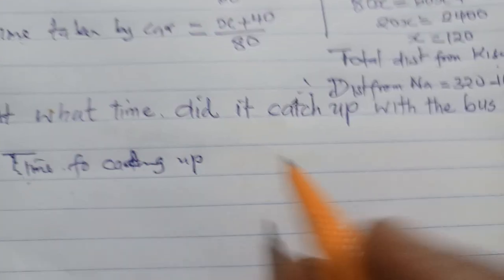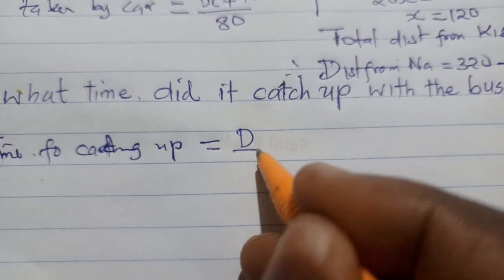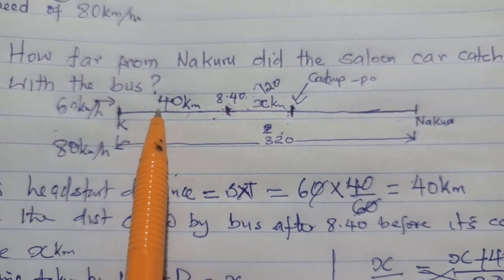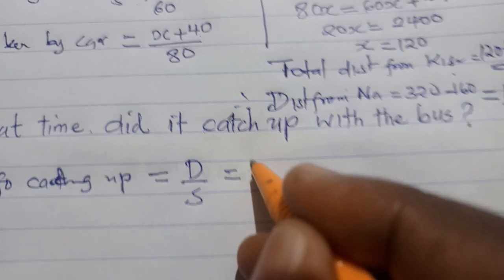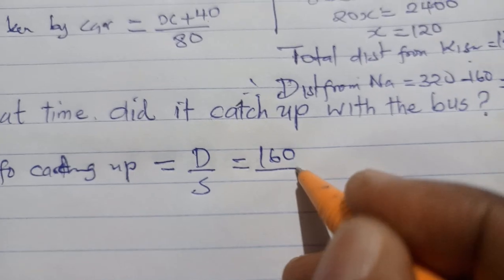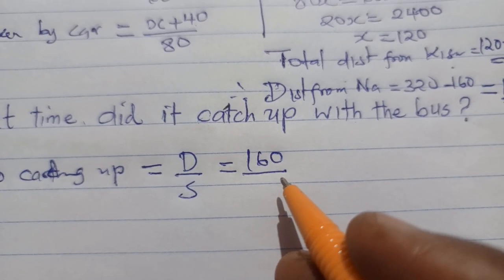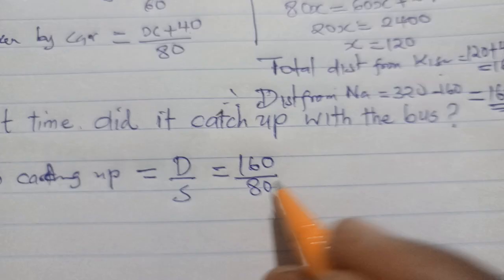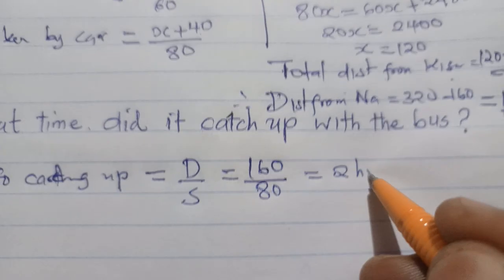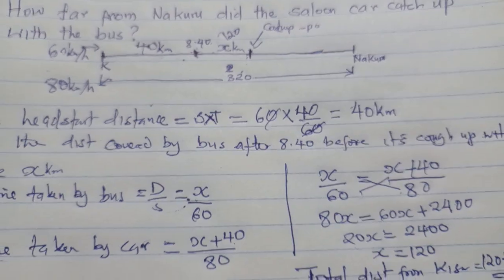What is being asked for here is distance over speed. Now what is the distance? You can see 40 plus 120, which we had calculated earlier, which is 160 over 80, which gives you 2 hours.